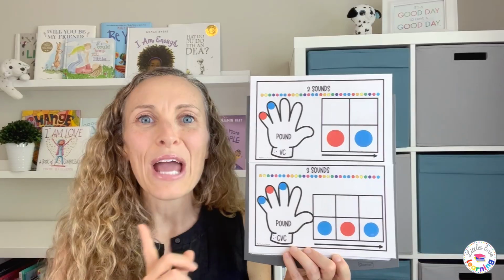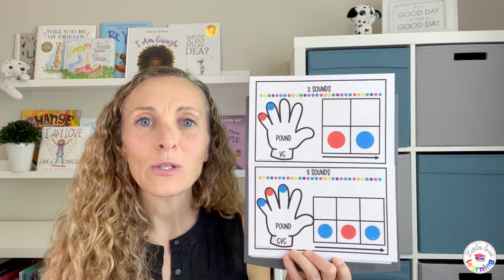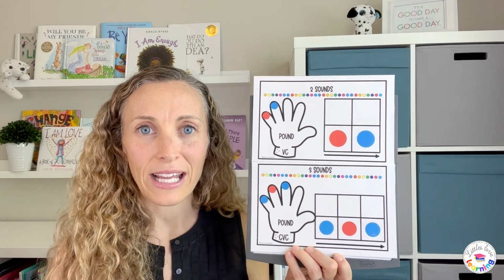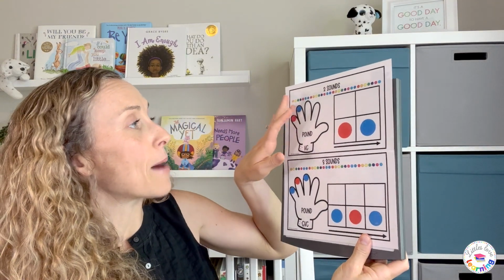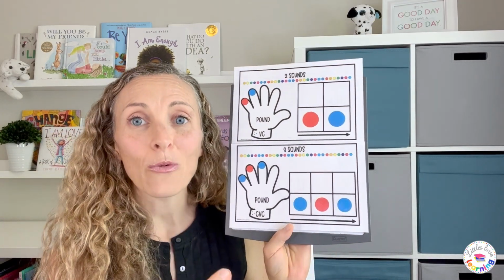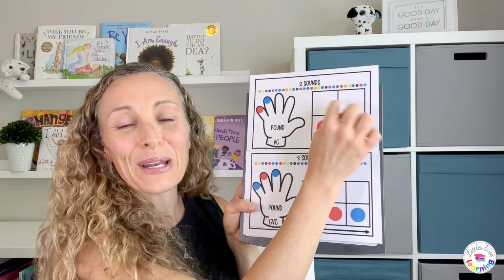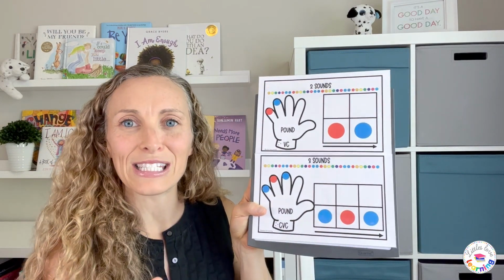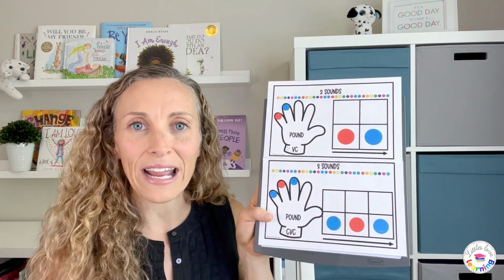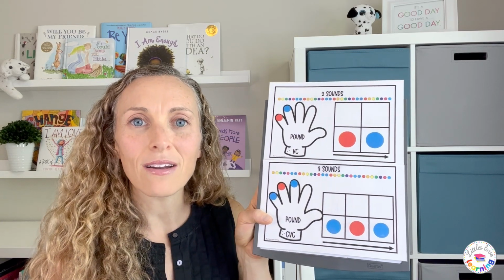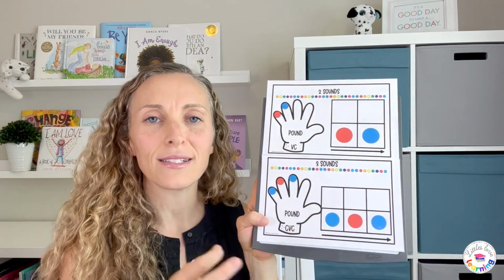And one more thing I forgot to show you about these sound mats. They are supposed to be used by the non-dominant hand. So whatever hand your child writes with, they are going to pound and tap with their non-dominant hand. That way, they can just pound and tap while their dominant hand puts the letters or the Play-Doh or writes the letters on this side, and it doesn't slow them down. So in that free download, I have them so that it is left-handed or right-handed, so that you have both hands depending on if your child is right-handed or left-handed. So they are going to pound and tap with their non-dominant hand.